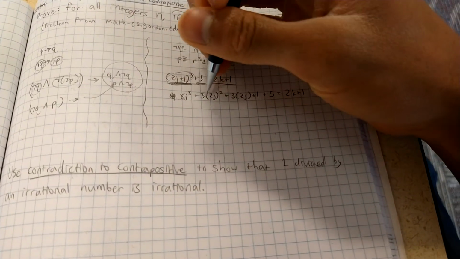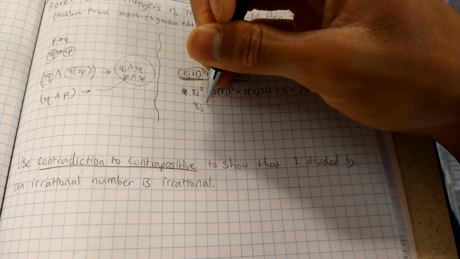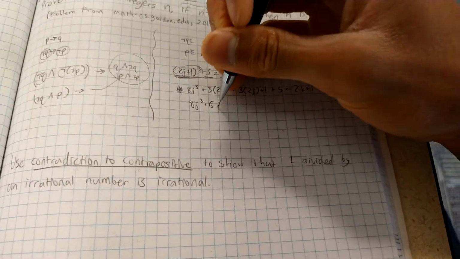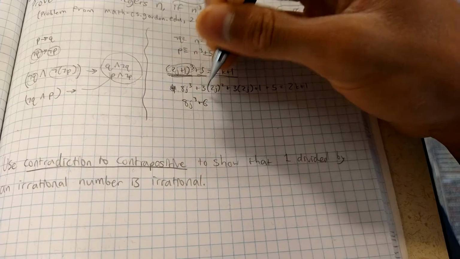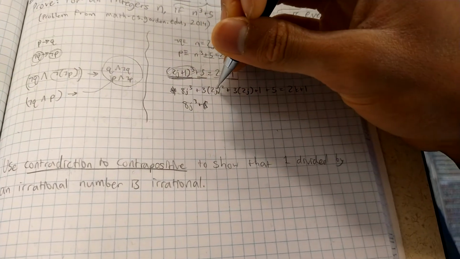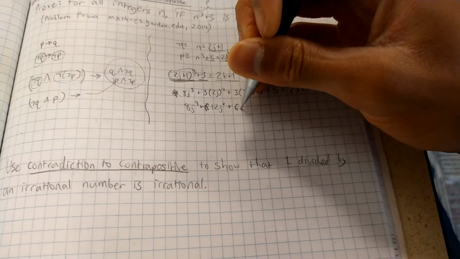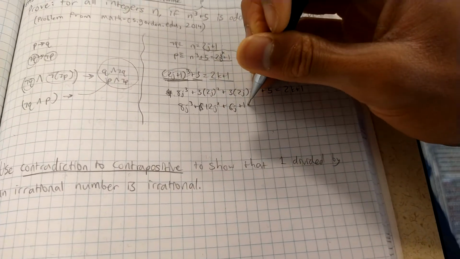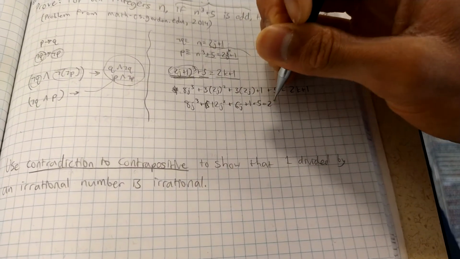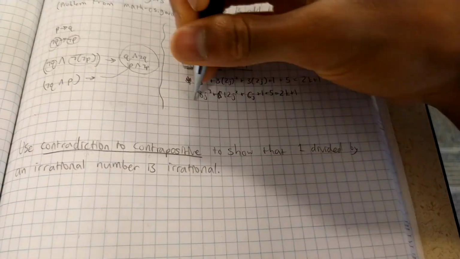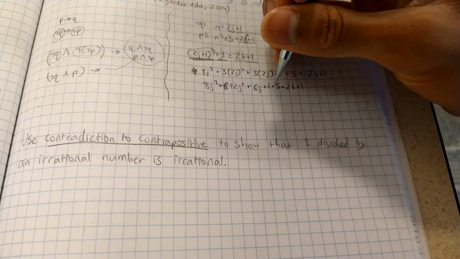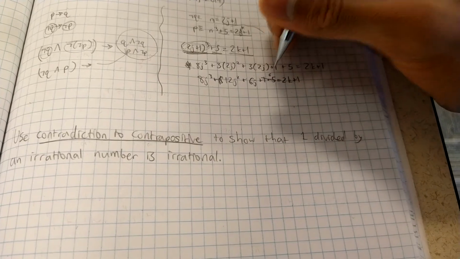Oh wait, no, that's not 6. And we would change that to 6.